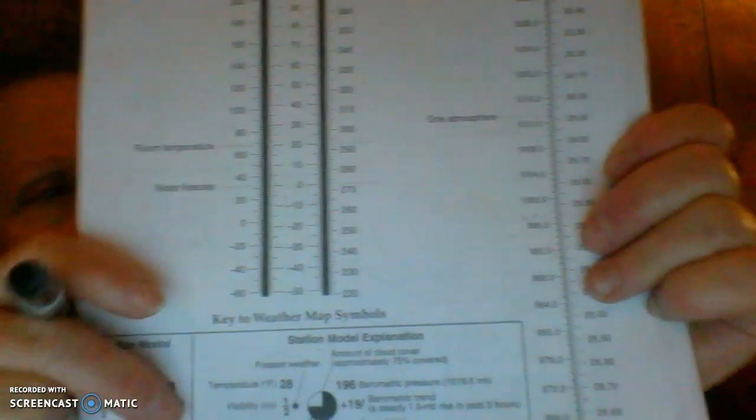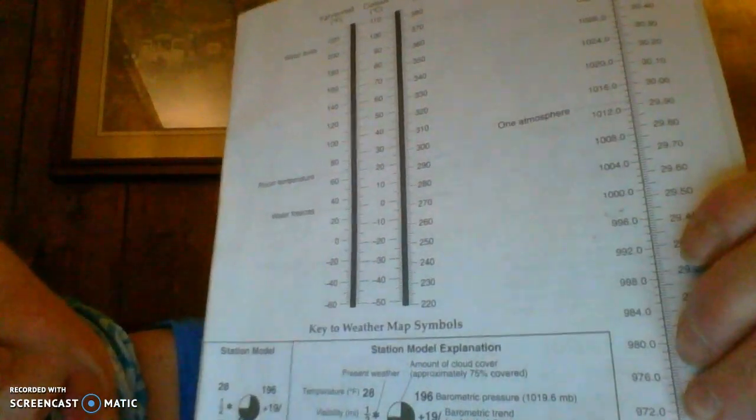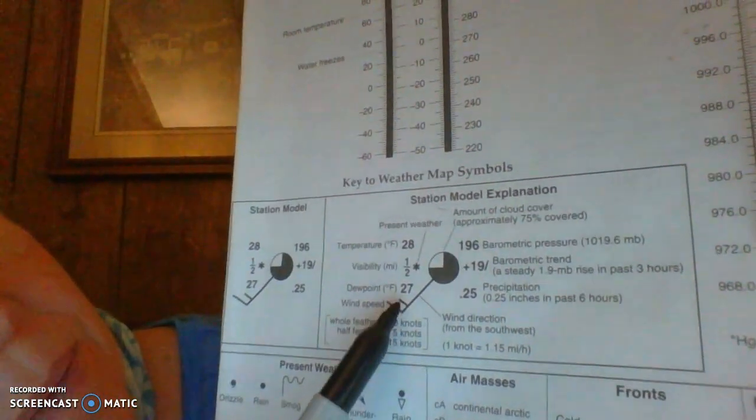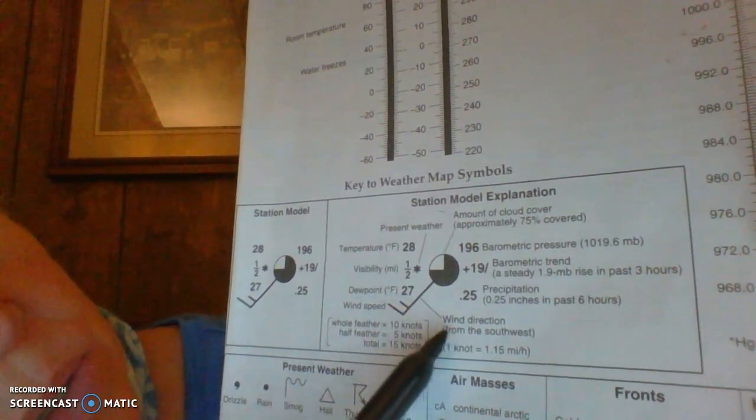So after wind direction, we have wind speed. Our wind speed here is going to be 15 knots. Look on your reference table. We're going to look at wind speed. Wind speed, let's look over here, is right down here. Right here. We have the shaft here, which is the wind direction.